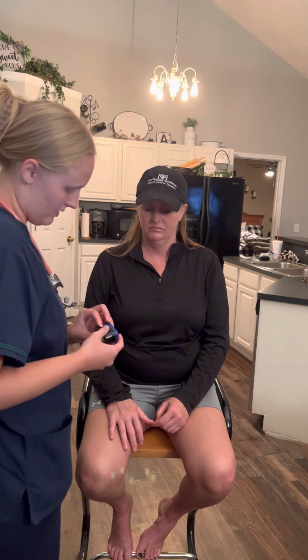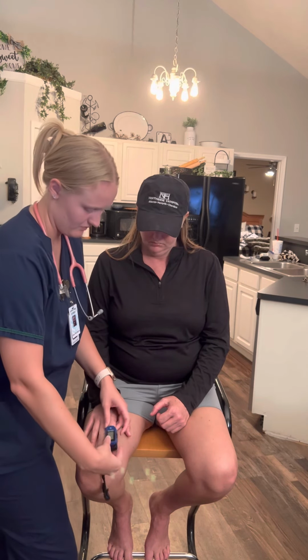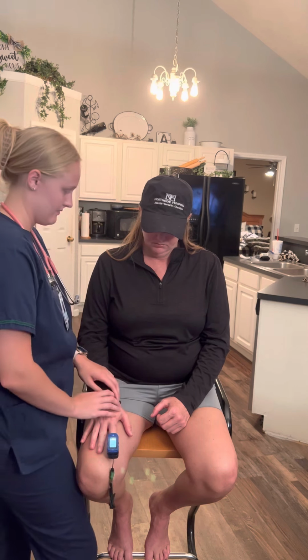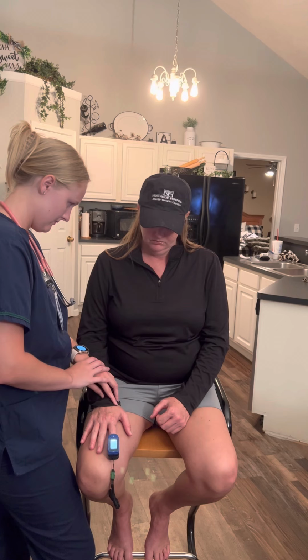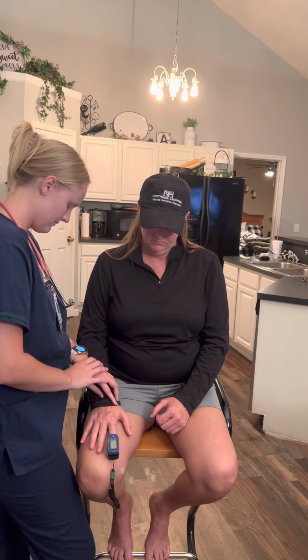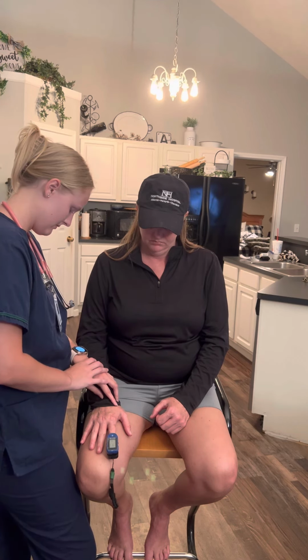Now I can check her pulse ox, and while I'm doing that, I will also assess her respiratory rate. Okay. Her respiratory rate would be 15 and her pulse ox was 97. So both are within range.